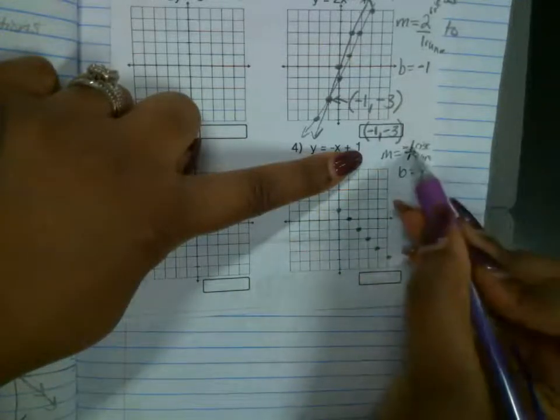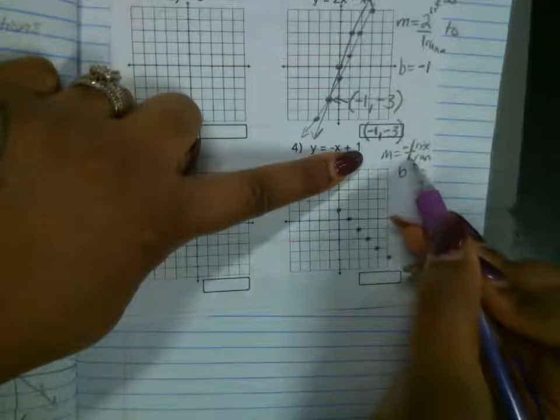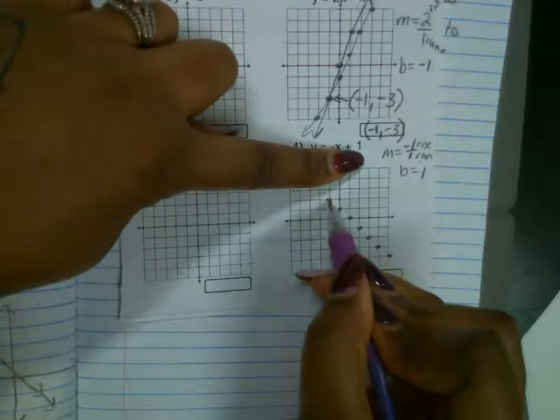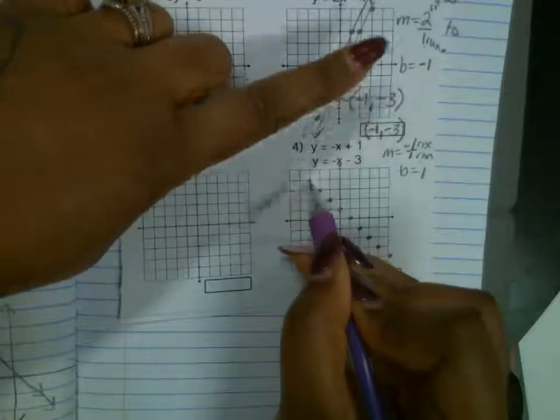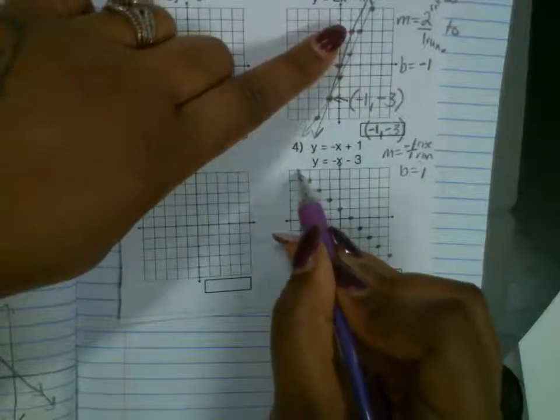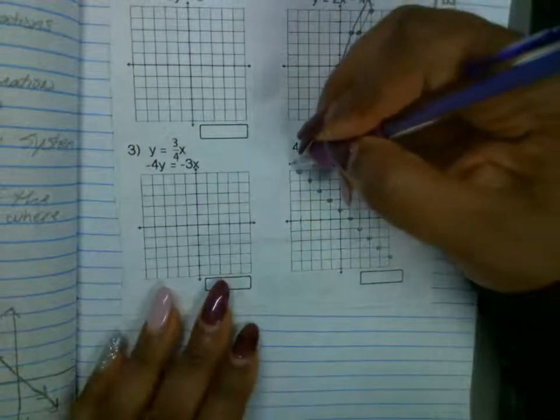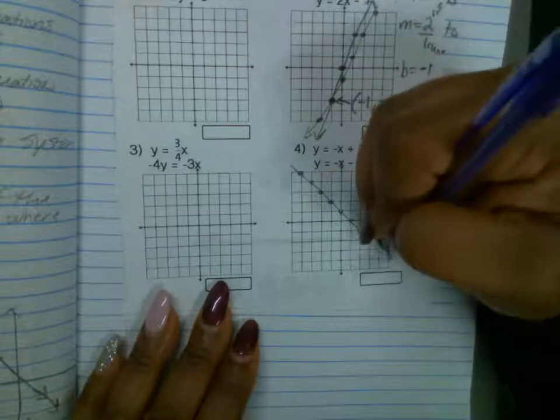Points in the opposite direction. Instead of going down one, go up one. So going to the right one, go to the left one. So it's up one, left one. Working backwards. Up one, left one. Extend your line. Always go until you run out of space because you don't know where those lines are going to cross.